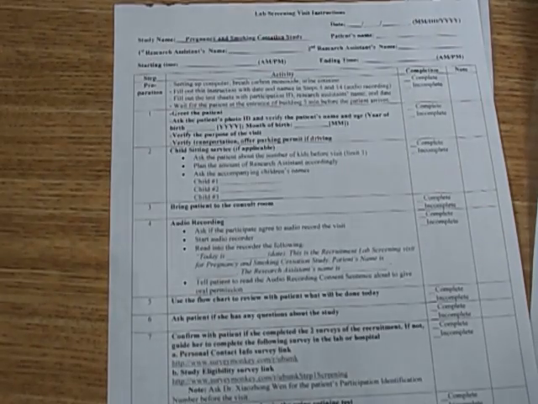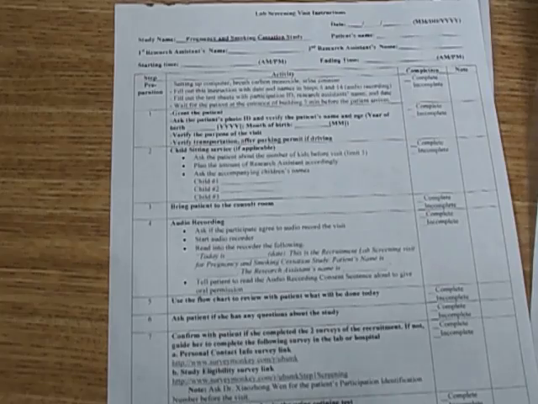Now, this is the instruction sheet. There's an instruction for every type of visit. If for any reason you go into a visit not knowing anything, you could literally go through each number step by step and still be able to go through the visit successfully, although you might sound like a robot.